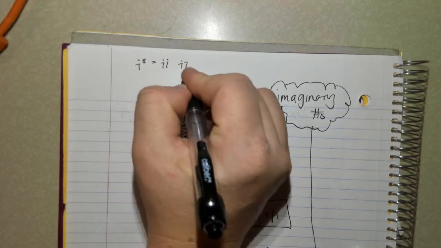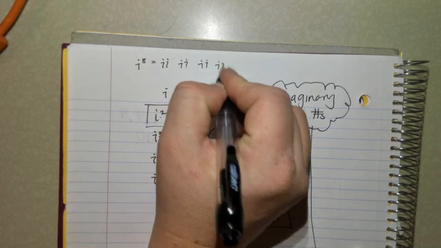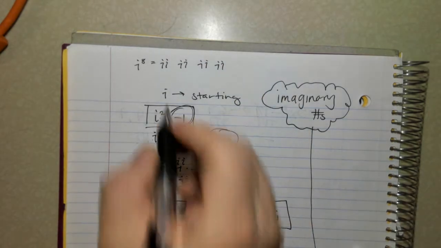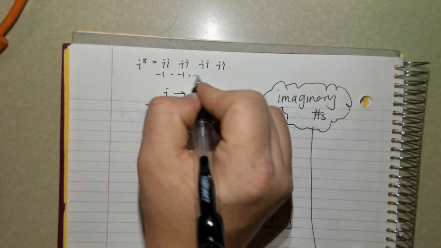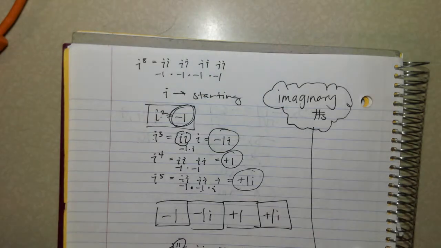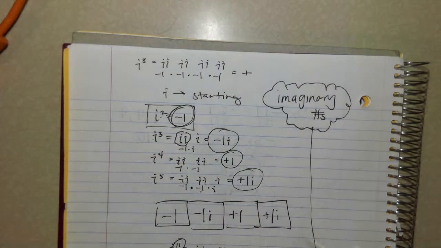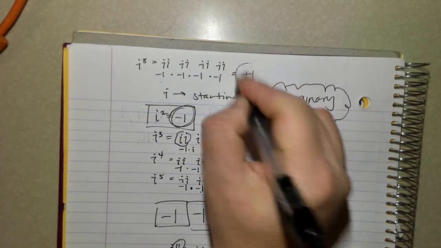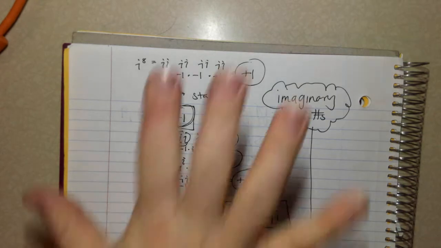There's 2, 4, 6, 8. I know two i's make a -1. What is -1 times itself 4 times? Well, an even number of negatives gives you a positive, and -1 times itself 4 times is just +1. Okay? Let's see if this confirms that.